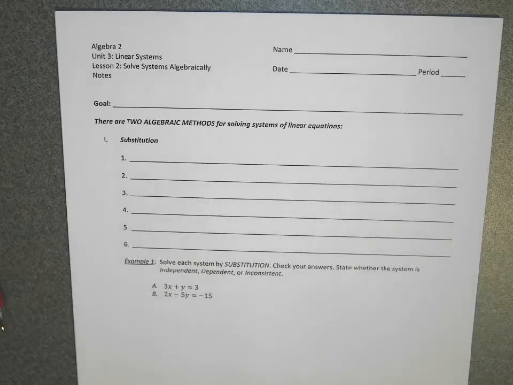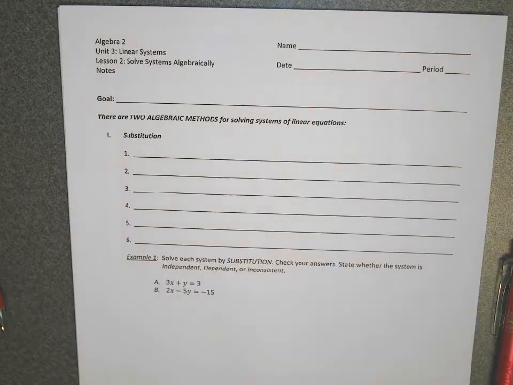So 3.2 is solving systems algebraically. So our goal today is to solve systems of linear equations using substitution and elimination.